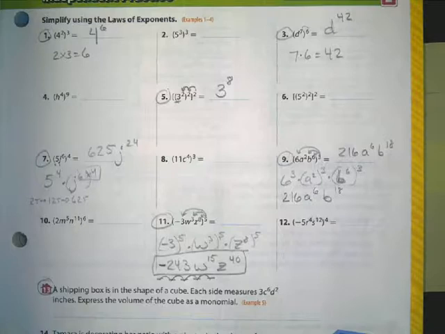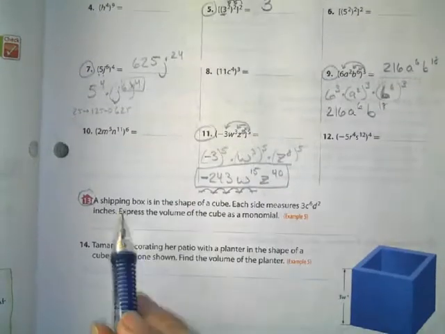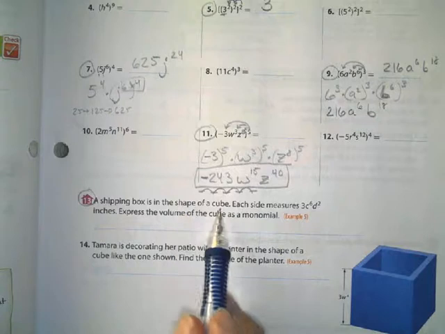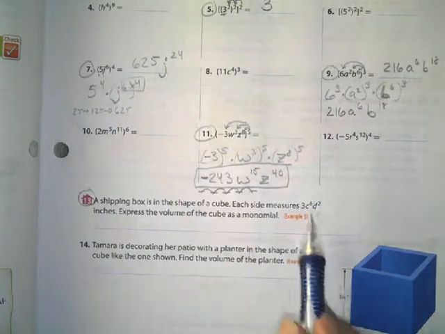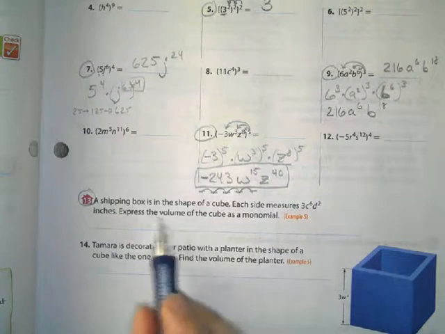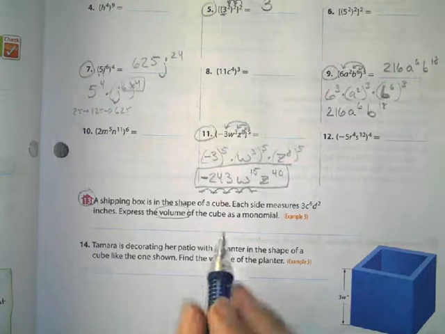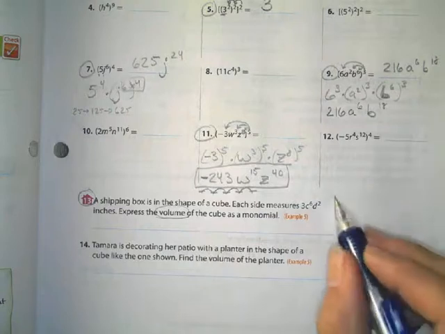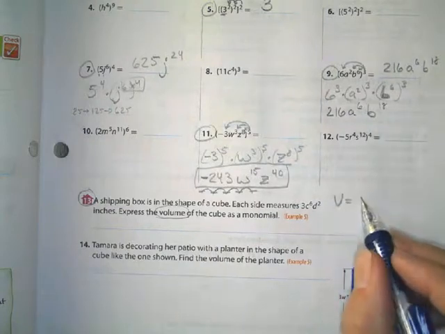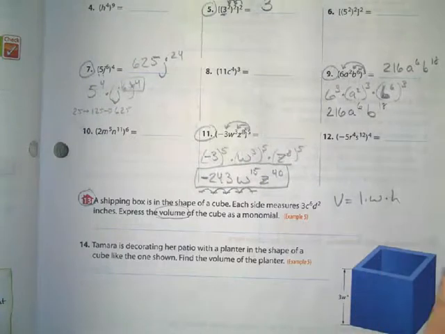Let's look at 2 more here. First, a word problem. It's a great word problem. It says the shipping box is in the shape of a cube. Each side measures 3 c to the 6 d squared inches. Express the volume of the cube as a monomial. Now, because it's a cube, we know that the volume is going to be a length times a width times a height.